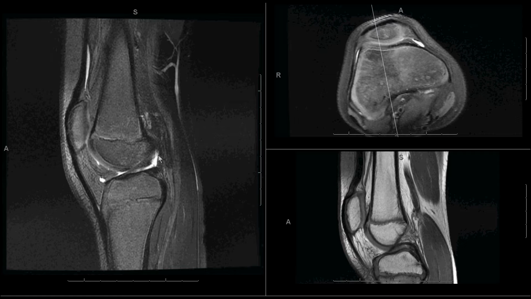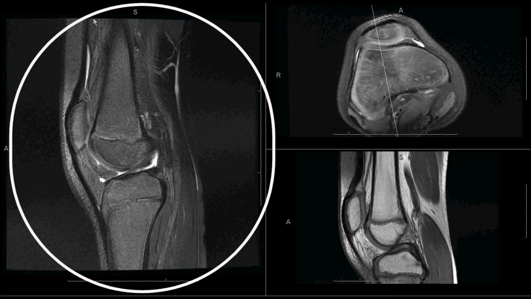So to characterize whether there's fluid or not, and then the actual signal intensity and homogeneity of the fluid, is important. Let's look at this sagittal, almost midline view of the knee.